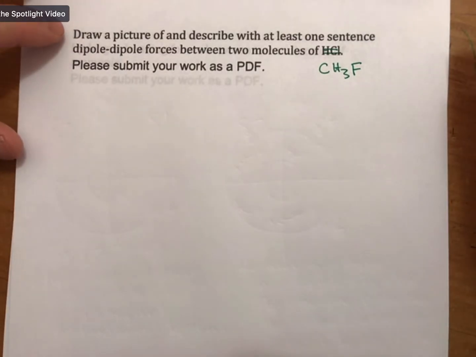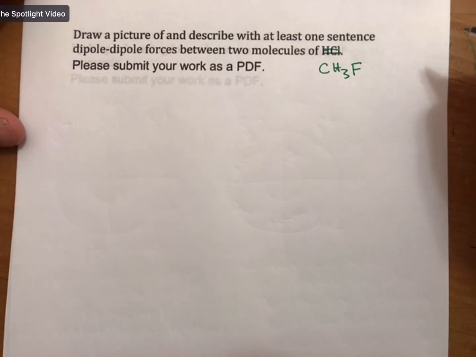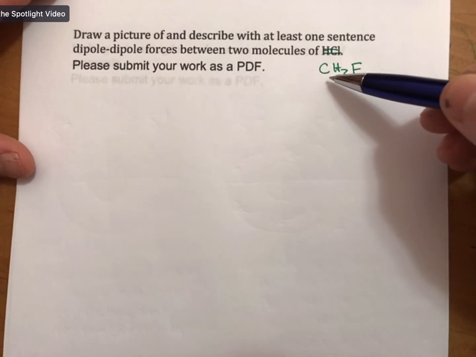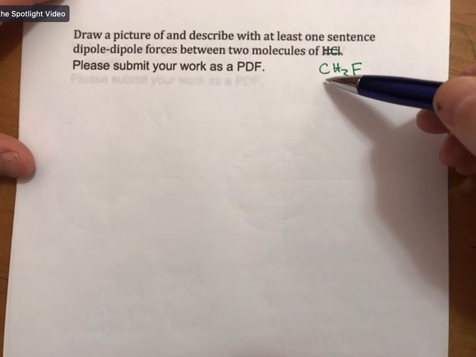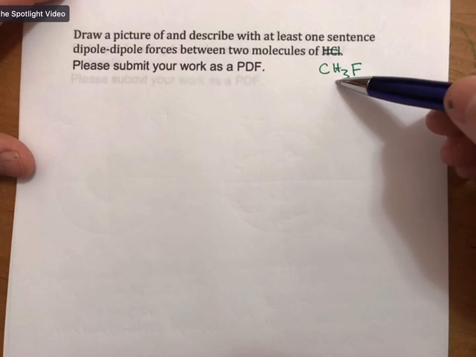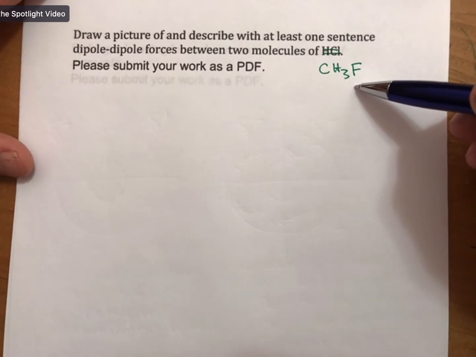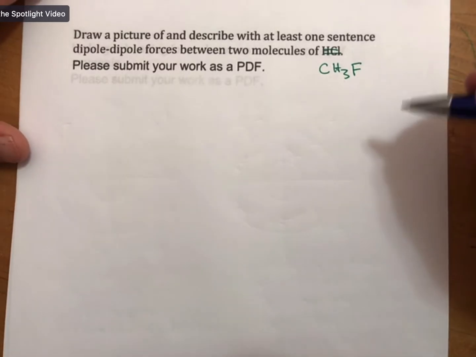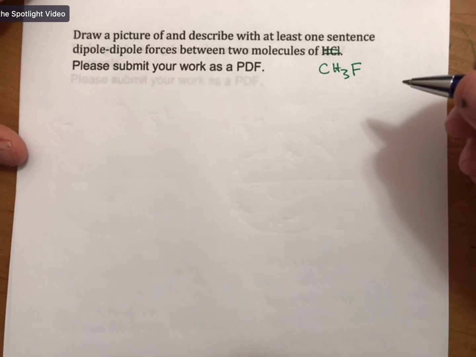That says, draw a picture of and describe with at least one sentence dipole-dipole forces between two molecules of, well, you can see one of the homework questions actually says HCl here. I don't think this is on it, but if it is, here's a different example, CH3F. So CH3F is definitely something that has dipole-dipole forces and does not have hydrogen bonding.